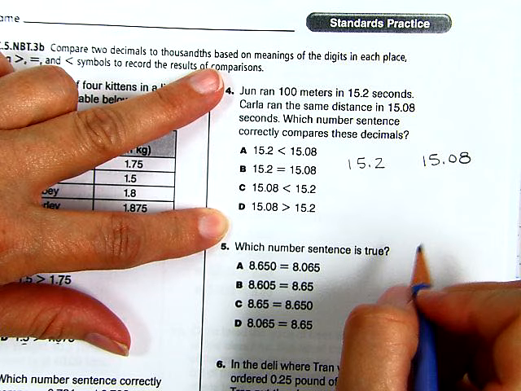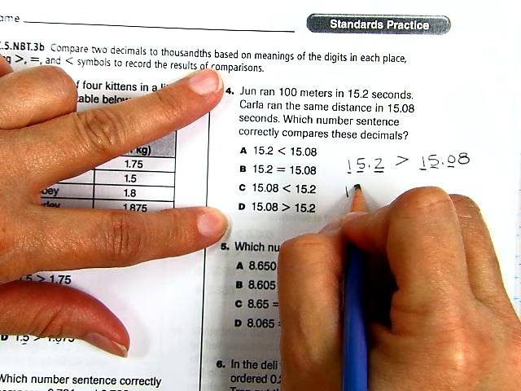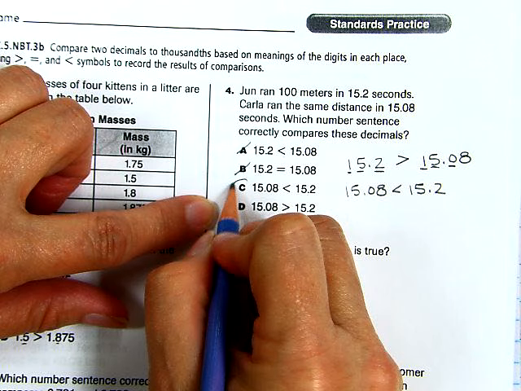So it should look like that. But remember, I can flip it because I can say 15 and 8/100ths is less than 15 and 2/10. So let's look at this. I know 15 has to be the greater, so 15 and 2/10 is less. They're not equal. 1.508 is less than 1.52. Well, I have that when I wrote the sentence differently. Or 1.508 is greater. So C is the correct answer. They were actually trying to trick you that when you put the one number first, they were just going in reverse.